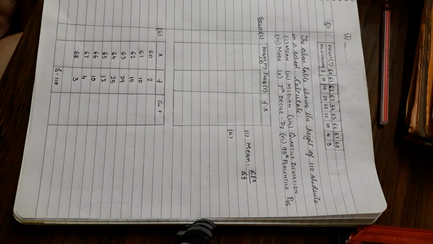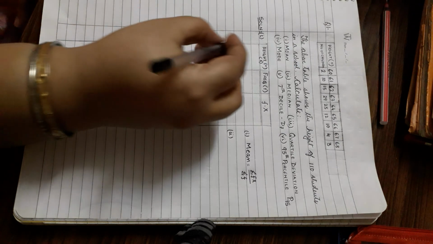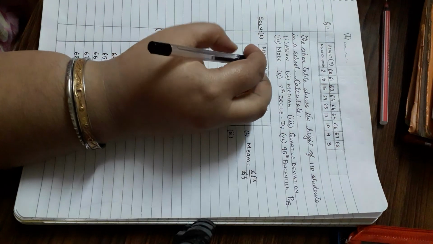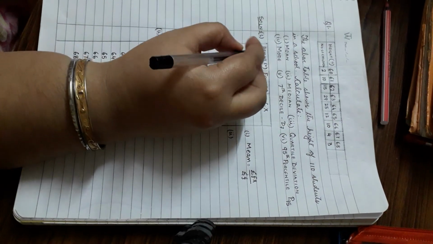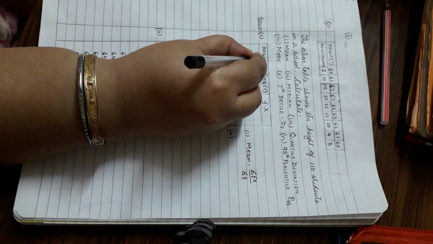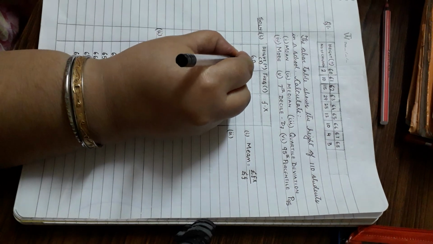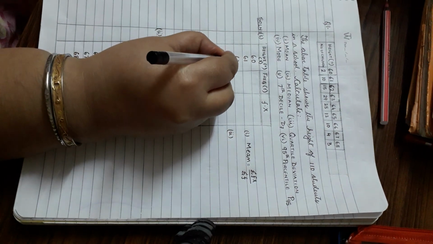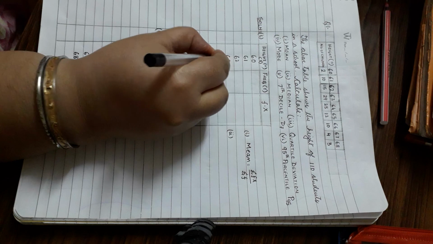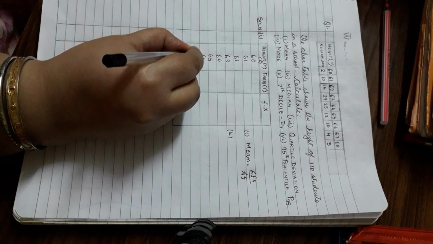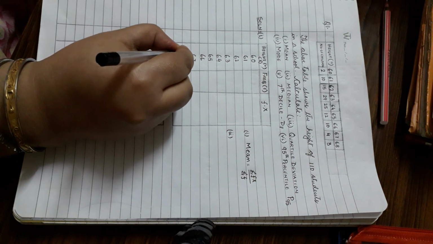First and foremost, we have to arrange the table as a frequency distribution, right? So the variable here is height in inches, and that we depict as x. So we have the variable as 60 inches, 61 inches, 62 inches, 63 inches, 64 inches, 65 inches, 66 inches, 67 inches, and 68 inches.